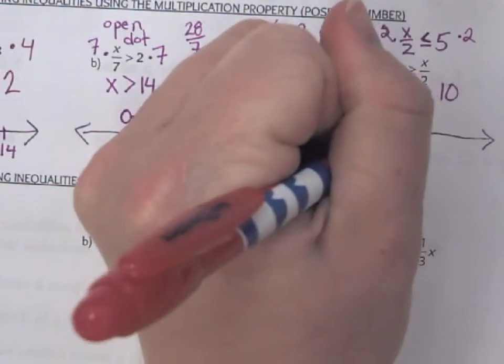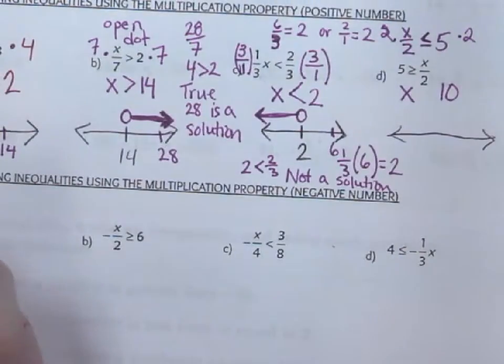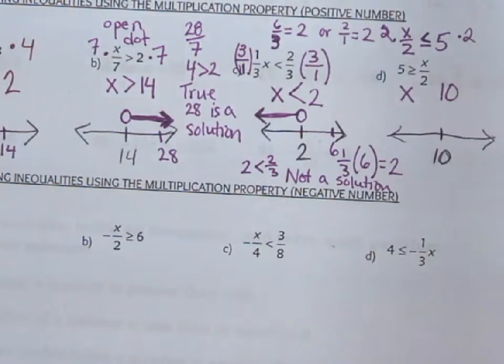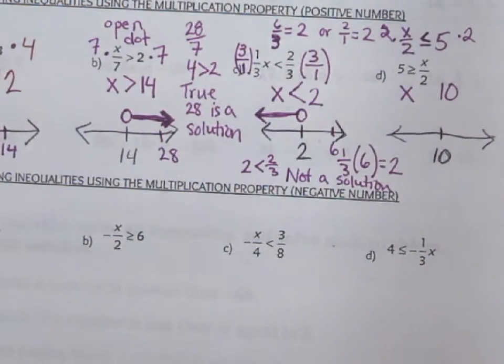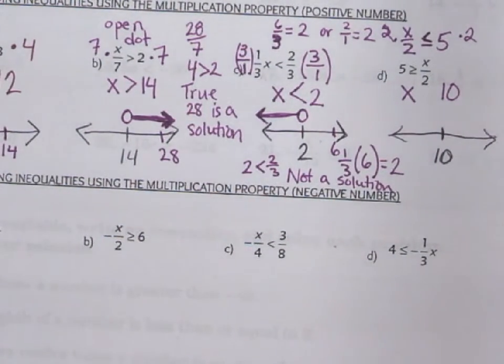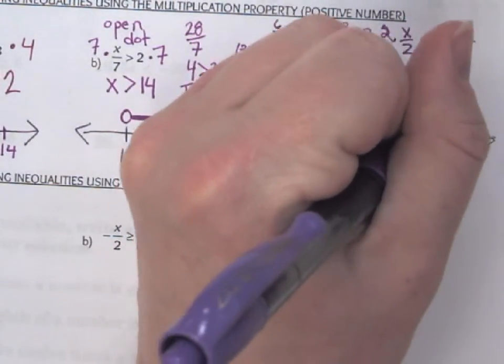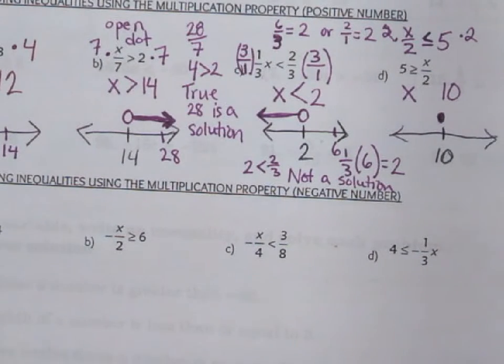Draw our number line. Okay. Identify the endpoint. Do we have an open dot or a closed dot? Closed. All right, because we have that equal sign up here. All right, now a number that's not 10. Okay, I heard 5 first, so I'll use 5.